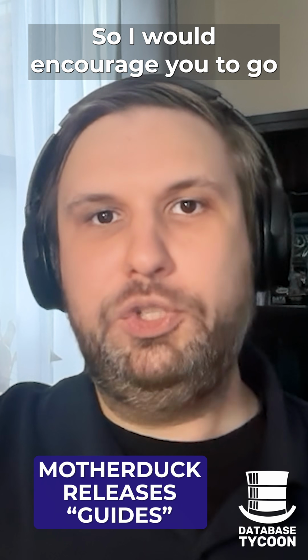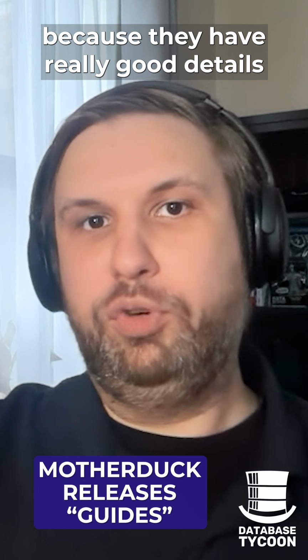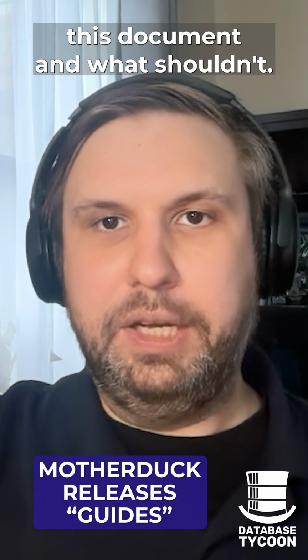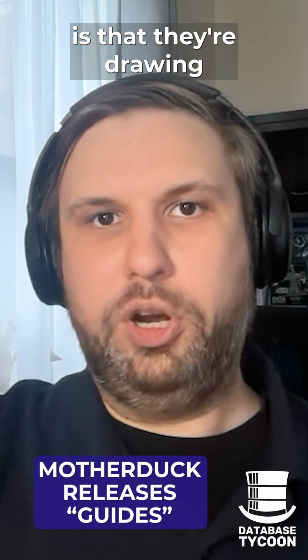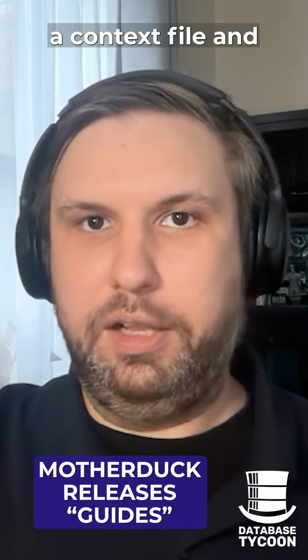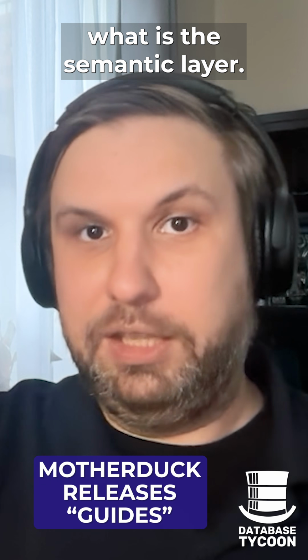So I would encourage you to go check out their documentation because they have really good details about what should go into this document and what shouldn't. And I think what's really interesting is that they're drawing a pretty clear boundary between what is a context file and what is the semantic layer.